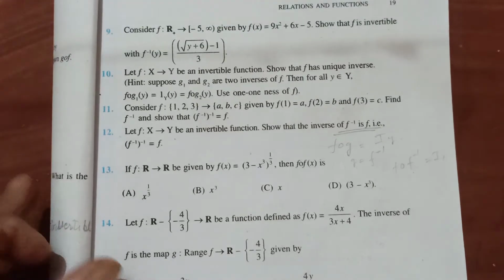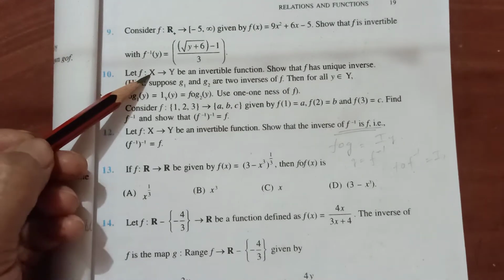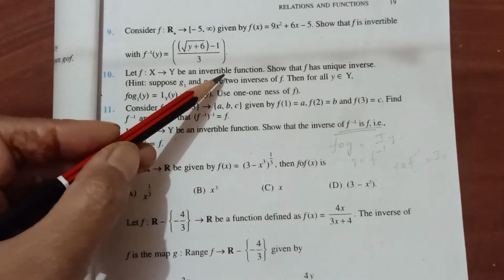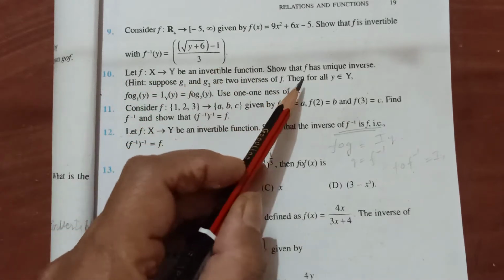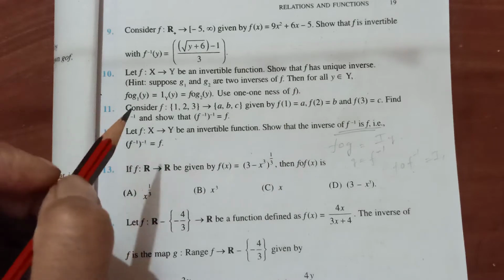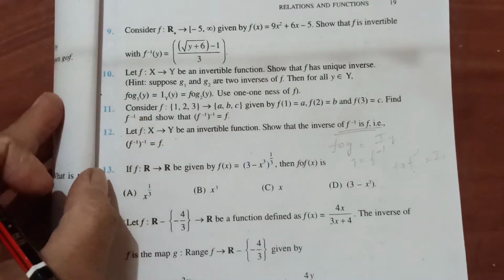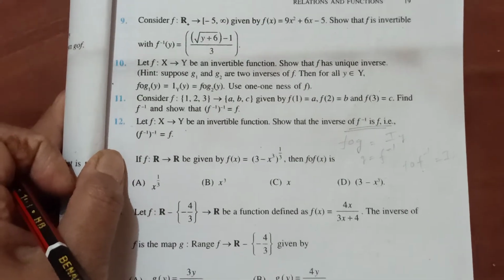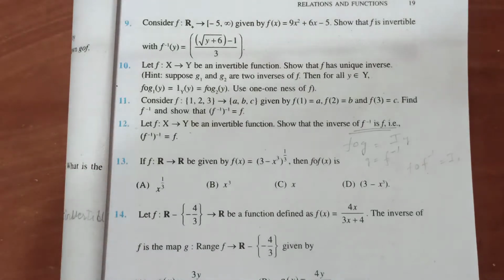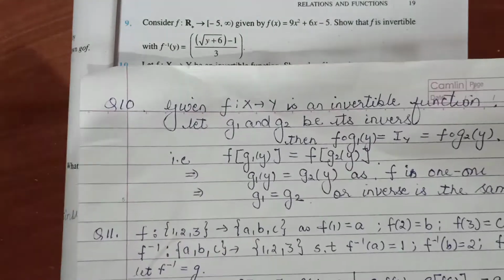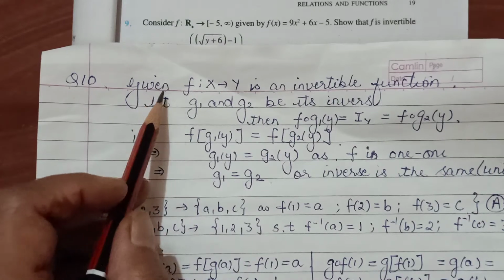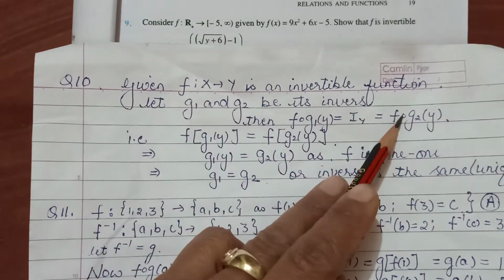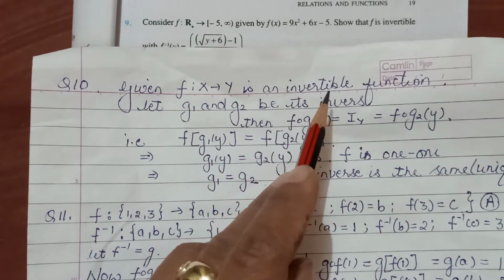Now is your question number 10, in which a function from X to Y is said to be an invertible function. Then you have to show that f will be having a unique inverse. Unique means same inverse every time; it would not keep on changing. Okay, so invertible function है, उसने मैं already दिया है, तो how will you present that? Now we would say this function is said to be an invertible function अगर वो invertible है.